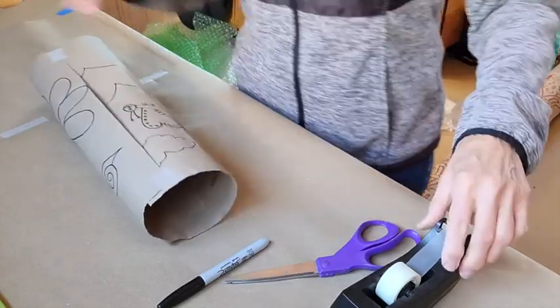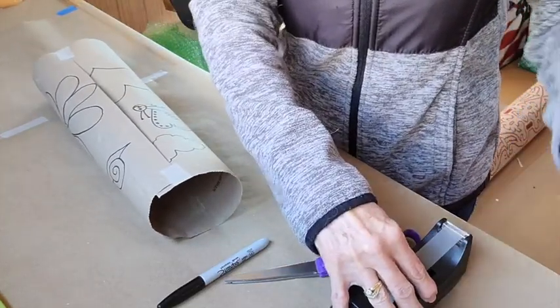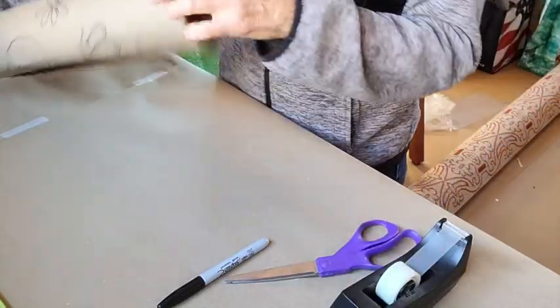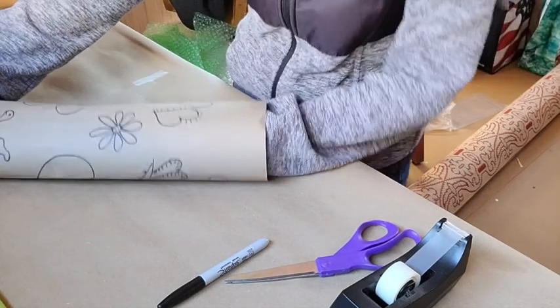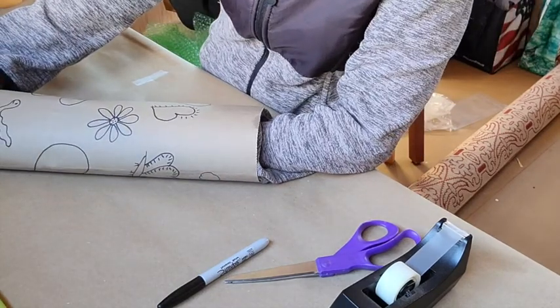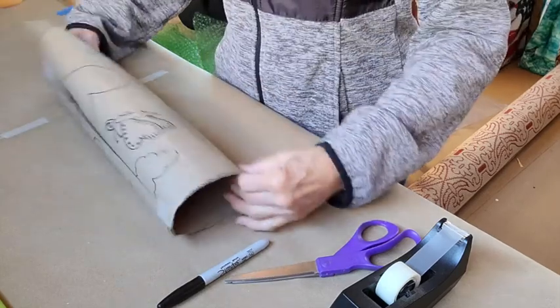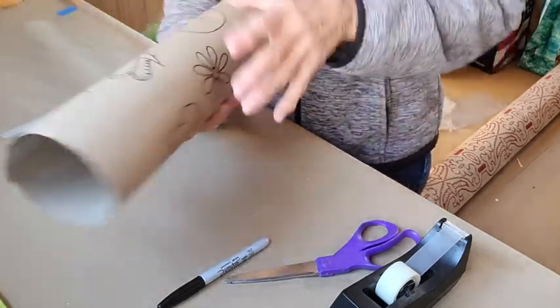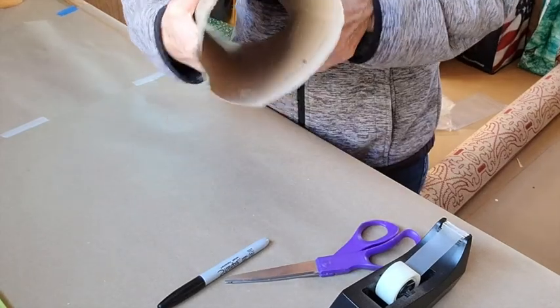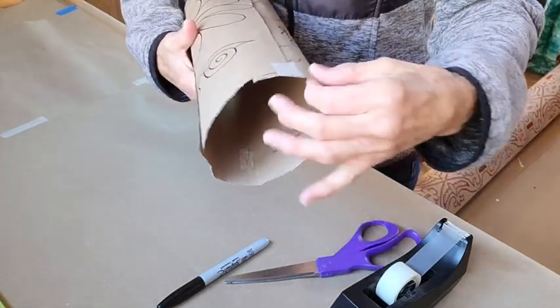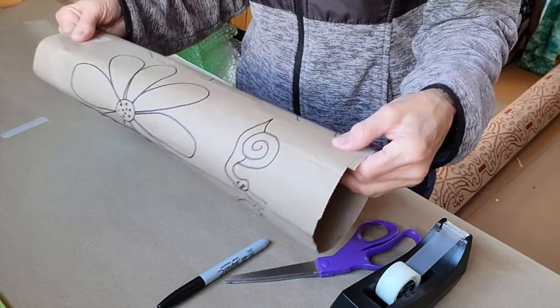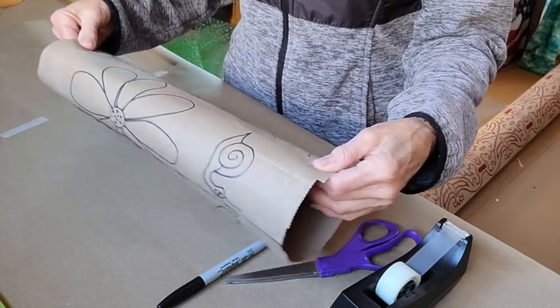Okay, I think I'll do one right in the middle. And I'm going to do that on the inside. Okay. There we go. So now we have a cylinder. This is where the wind will flow. And this is how it's going to be showing us our direction of the wind.